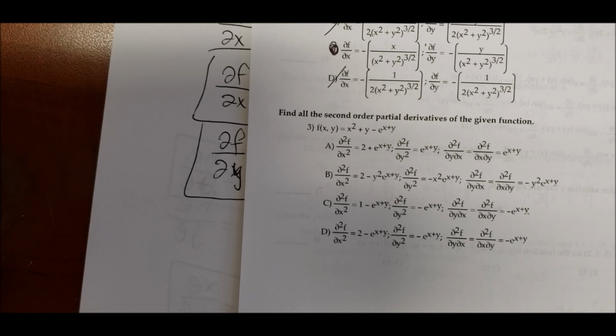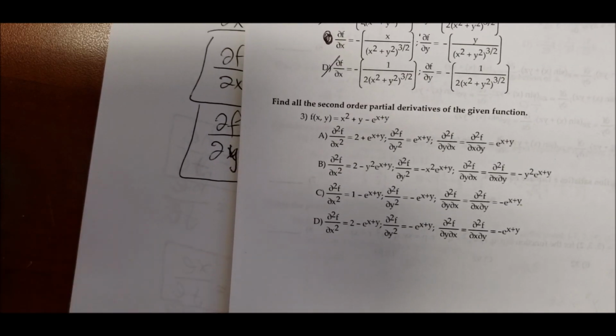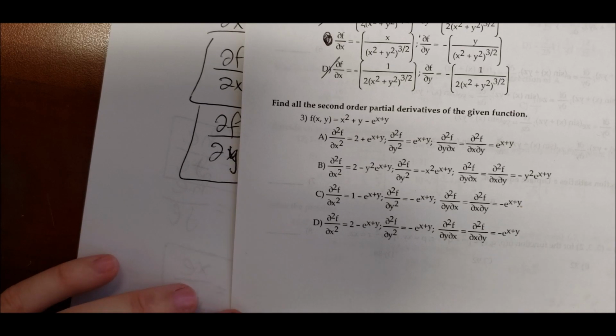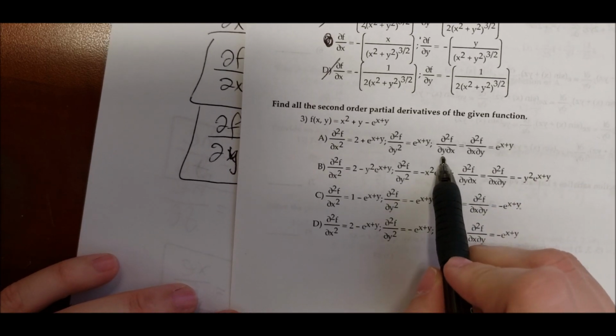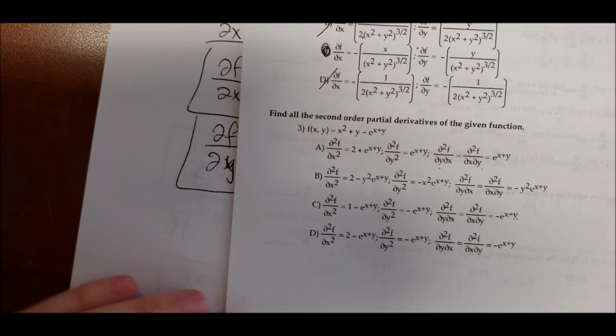So finally, the second order partial derivatives. So we have to find the first order before we can find the second order, and then we're going to have the second order mixed partials.